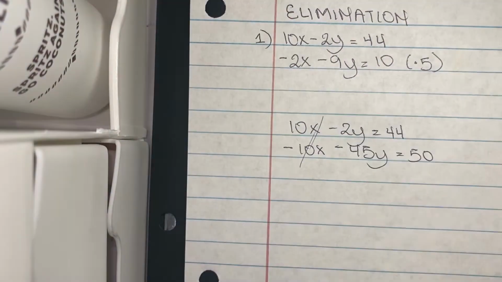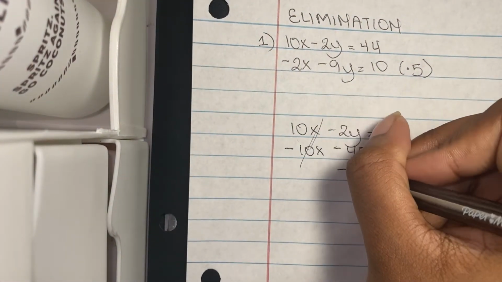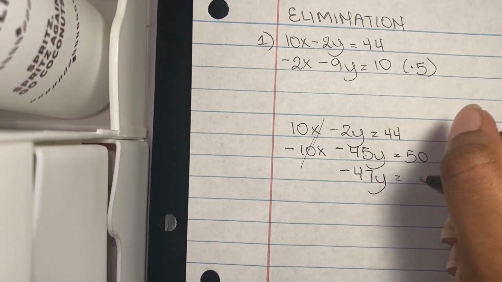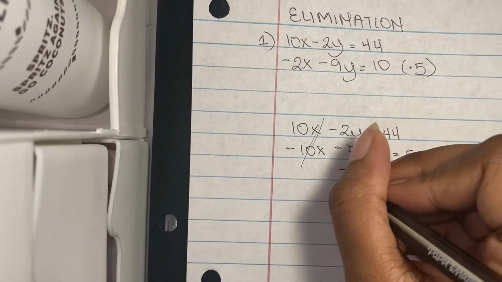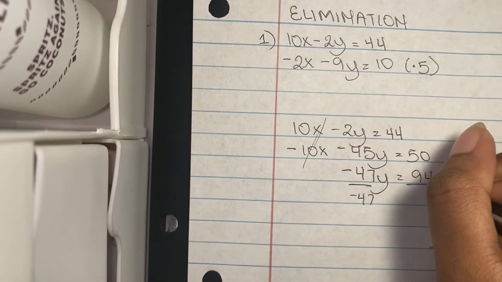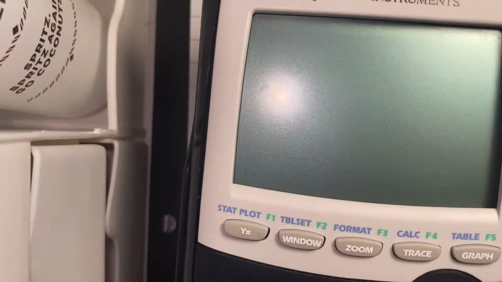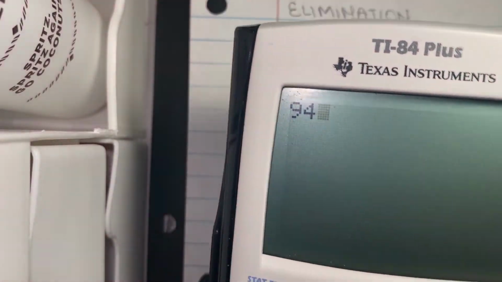So now that I multiplied that, I got rid of the 10x like I said, and then I combined my like terms, the y's and the numbers. Then I divided by negative 47 on both sides, and I ended up getting y equals negative 2.